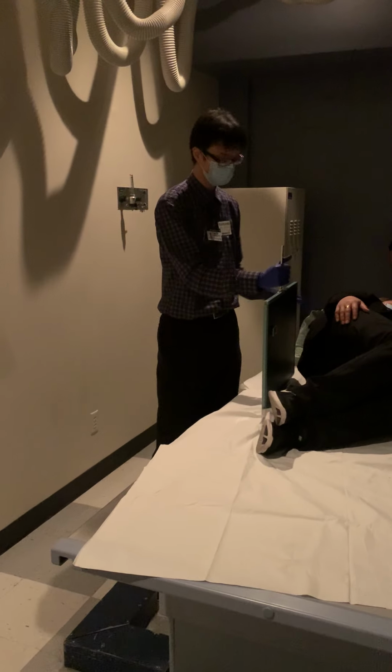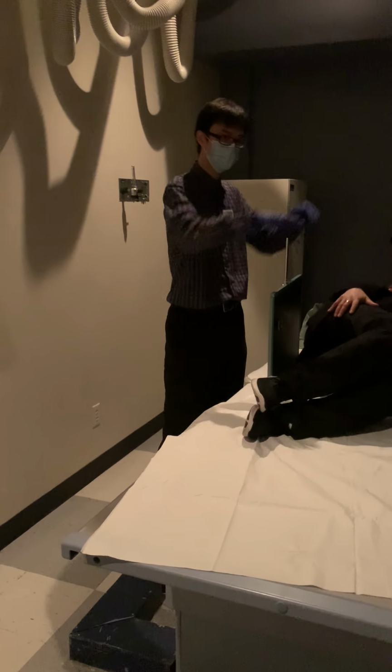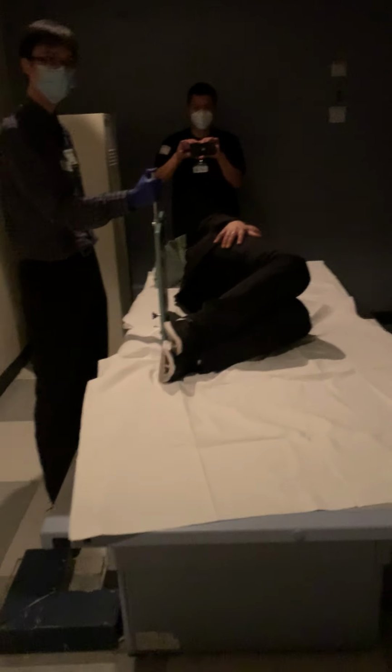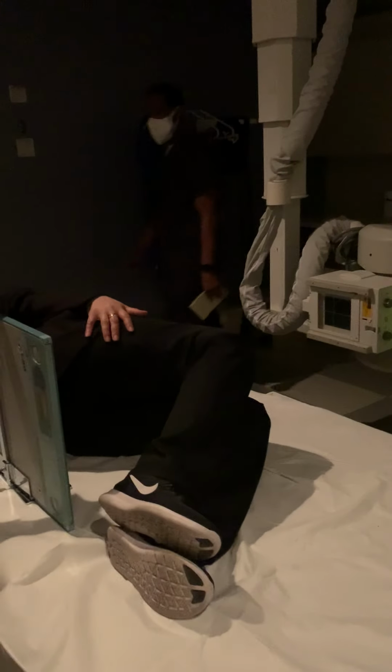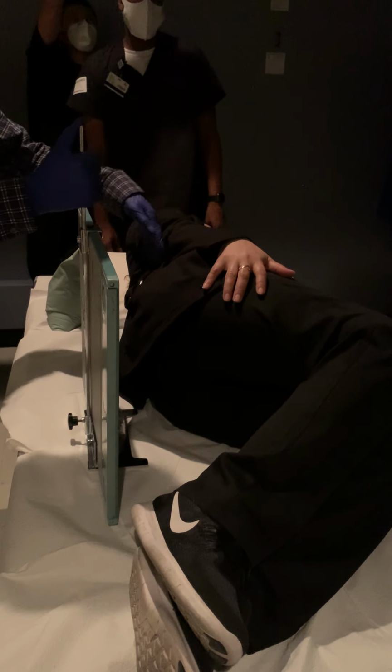Okay, step one, make sure the patient is straight. So come here to the sides, head in front of the table. Is the patient straight? Okay, one, bring this arm up, all the way up to your head. Good. All right.